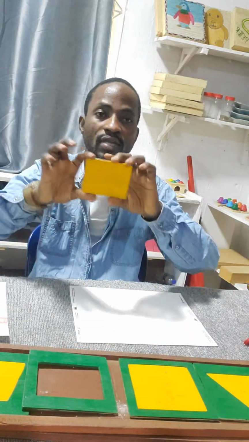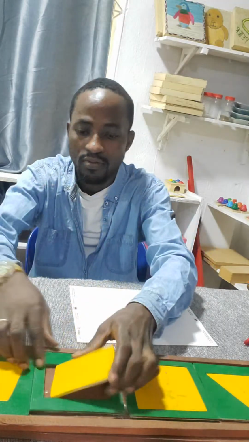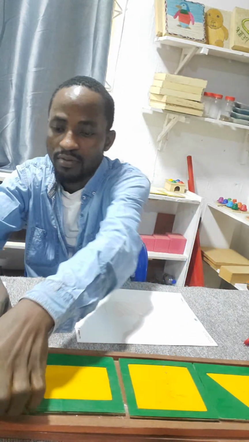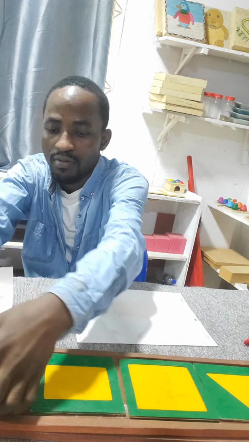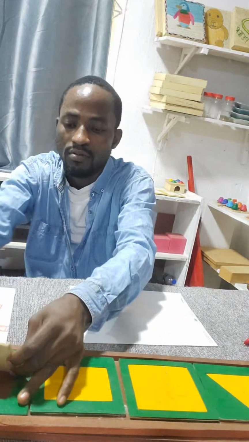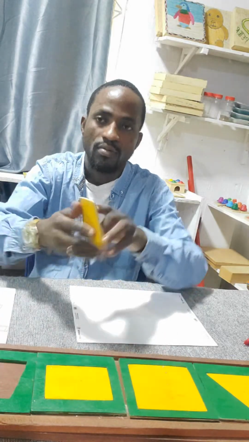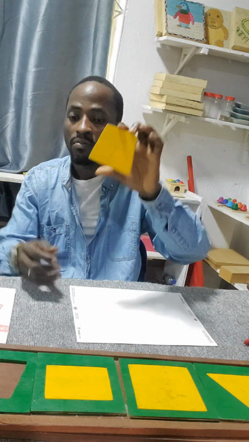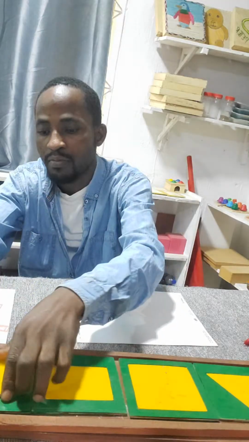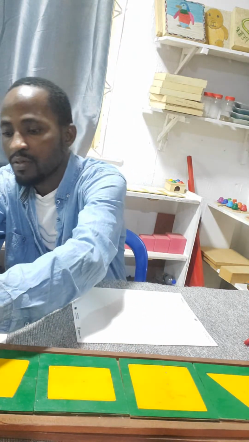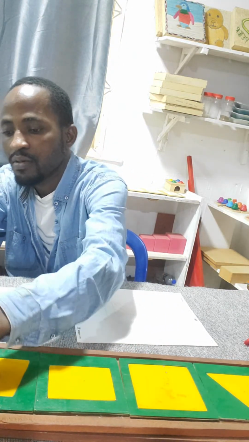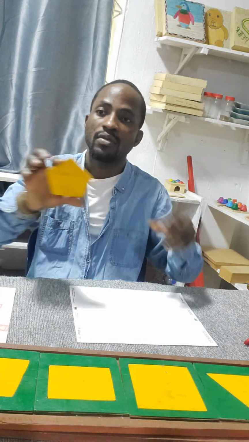We have the rectangle. We have the trapezium. Then we have the pentagon.